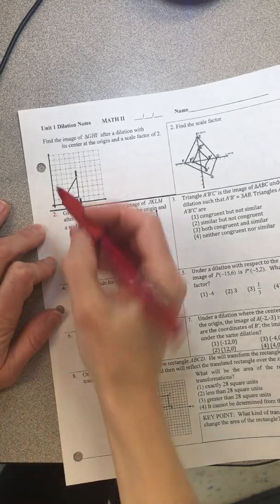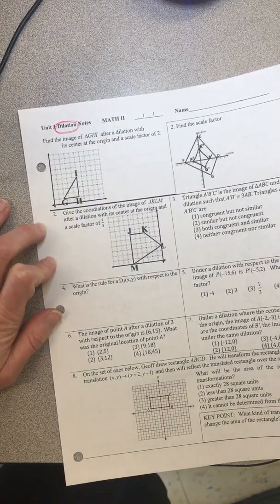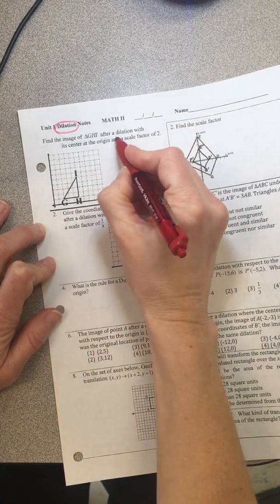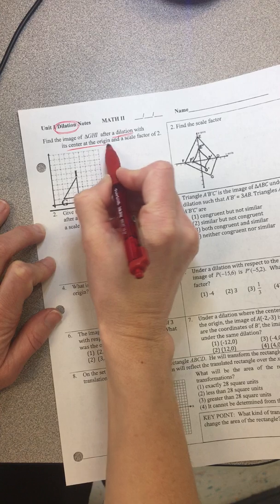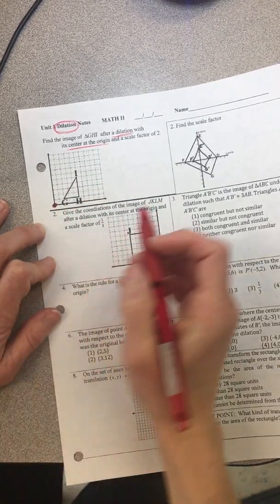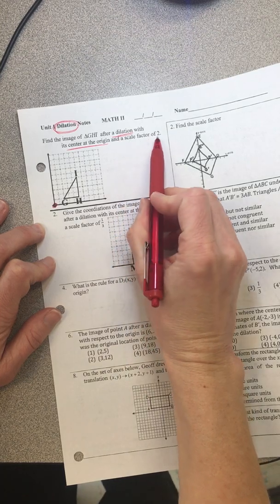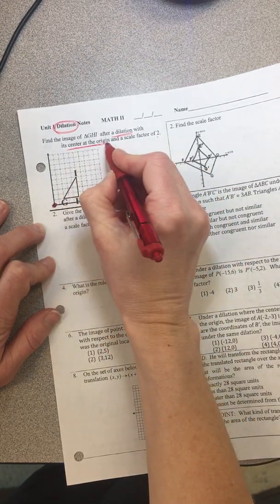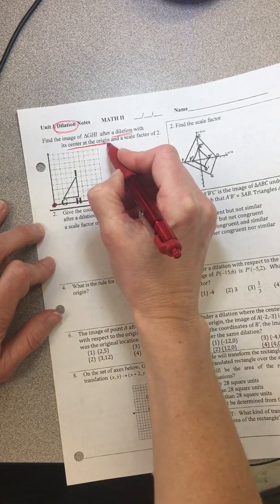So today we are doing dilations. Dilations make something what? Does anybody know, if you dilate something, does it make it bigger or smaller? It makes it bigger or smaller, okay? When you dilate with the center at the origin, it's really simple. You're just multiplying. So here your scale factor is 2. So we're just going to be multiplying everything by 2 if you're doing it with respect to the origin, okay?